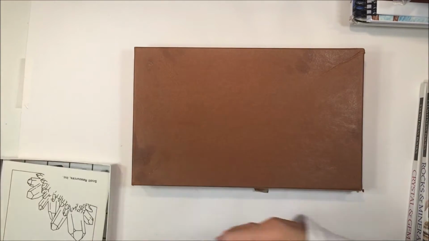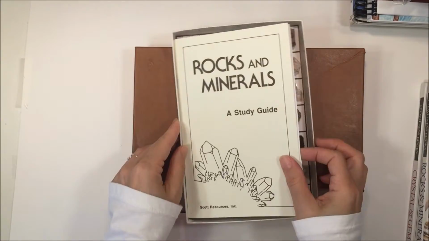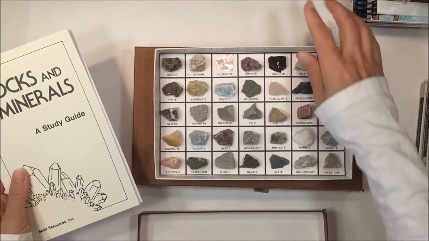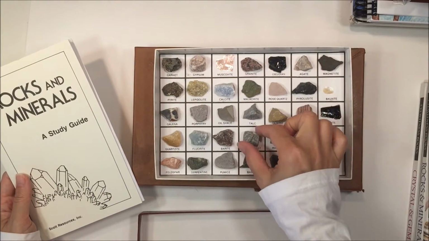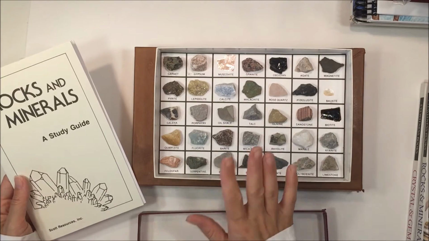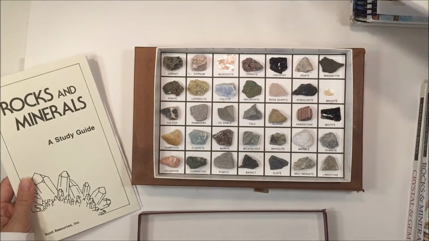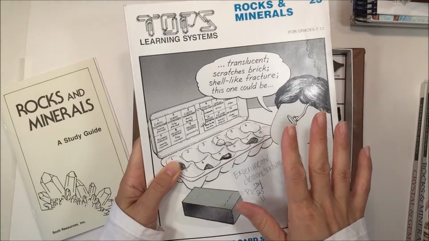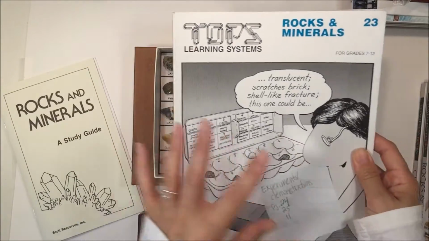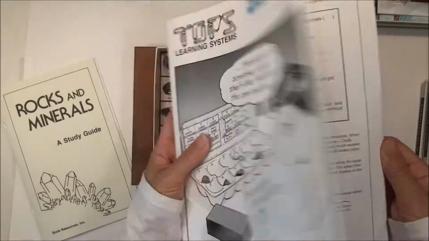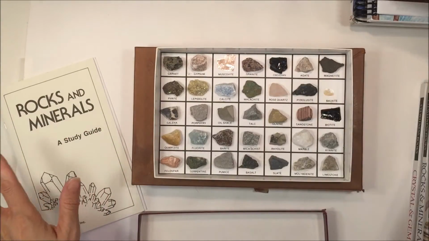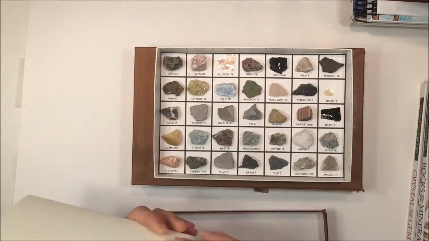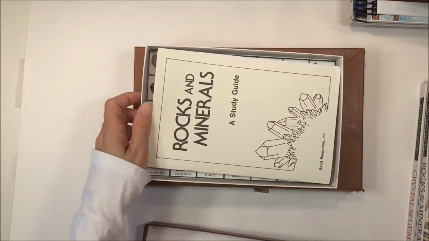And we have one more here. This one is rocks and minerals. And what's really cool about this one is that they are glued in place, so you will not lose these. And I think it came with this book and that experiment kit, I think, but I'm not sure. Again, with hand-me-down things, it's a little hard to keep track of all the materials that go along with it.